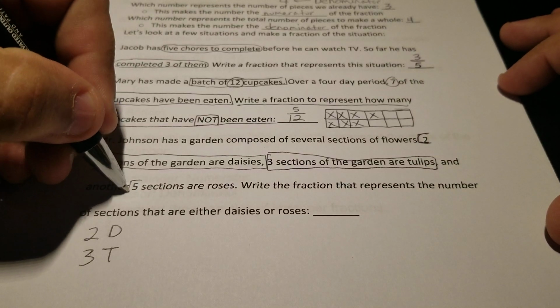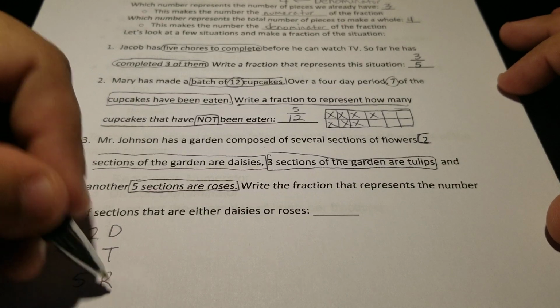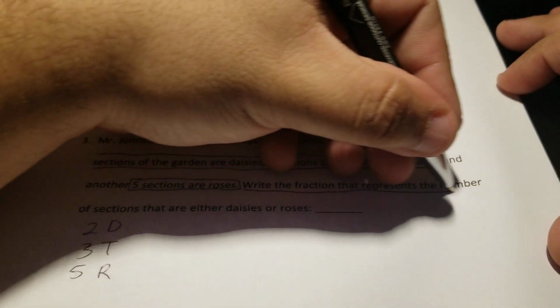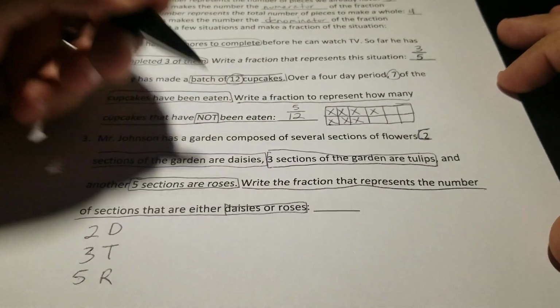And another 5 sections are roses, so 5 of them are roses. Write the fraction that represents the number of sections that are either daisies or roses.